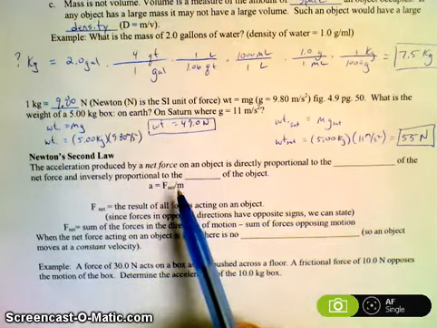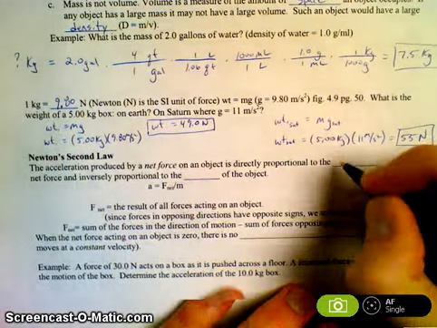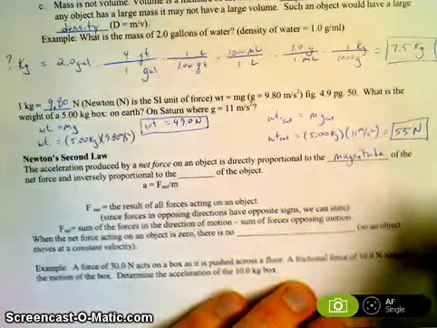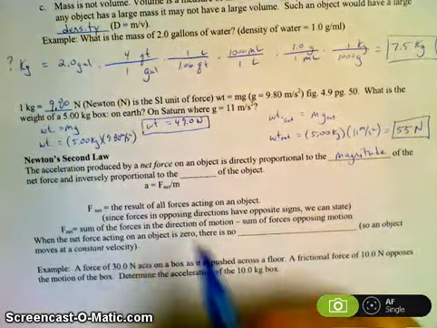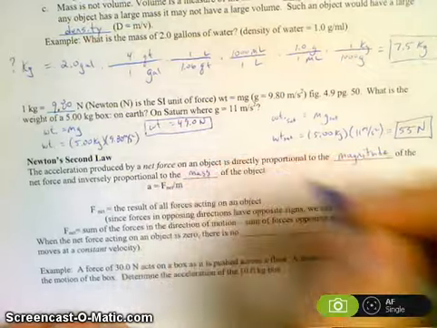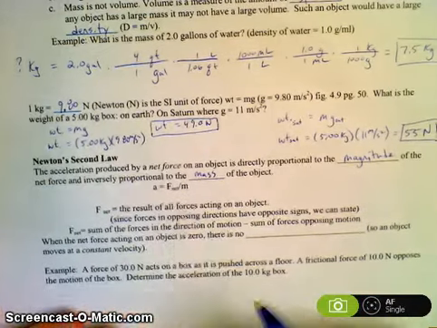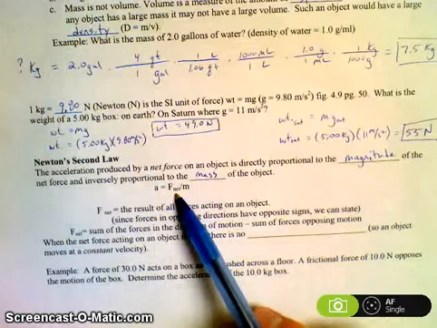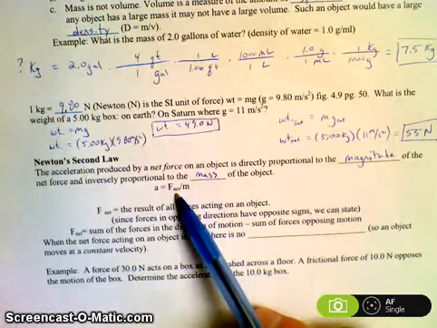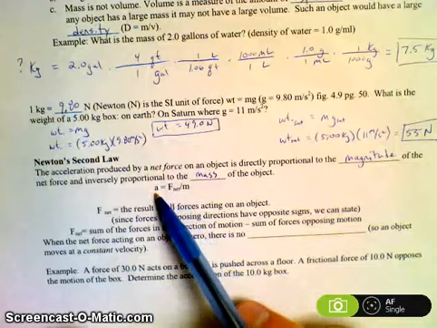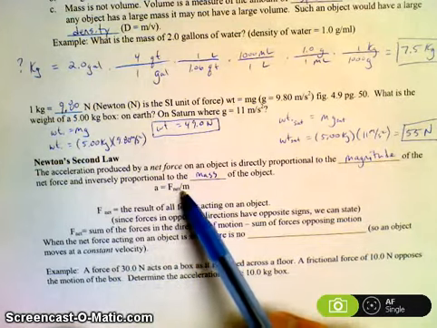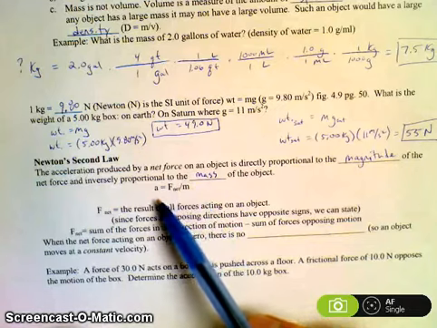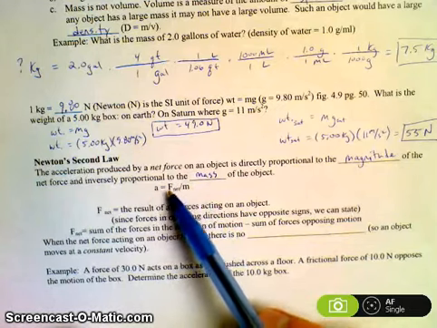Acceleration produced by a net force on an object is directly proportional to the magnitude, basically the size of the net force, and inversely proportional to the mass. And this should make sense. If I look at this equation here, if I increase the net force on an object, what should happen? Should it accelerate more or less? Well, if F net goes up, acceleration has to go up. And inversely, if the mass goes up, so if I get a bigger mass, am I going to be able to make it accelerate as much with the same force?